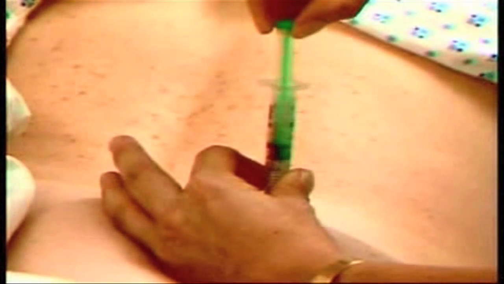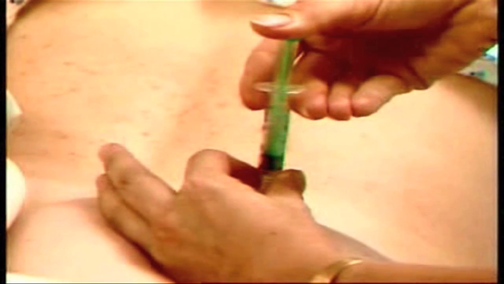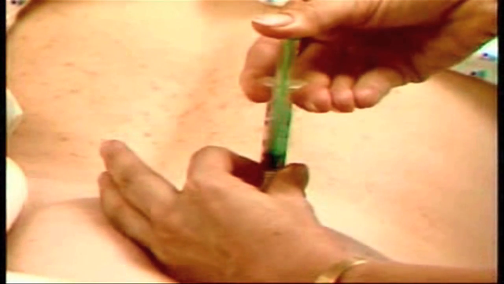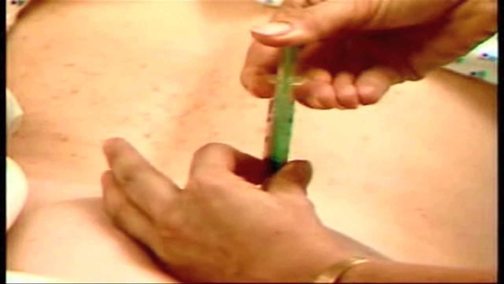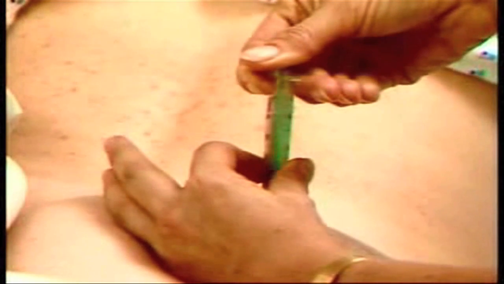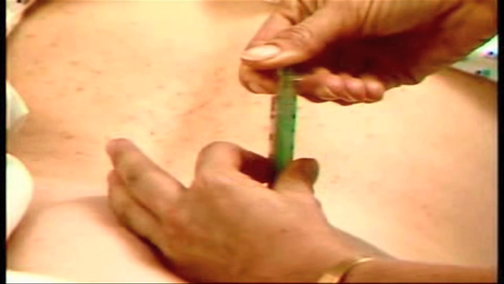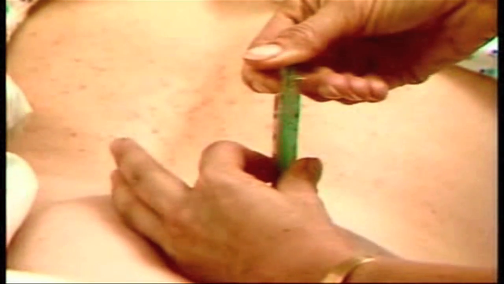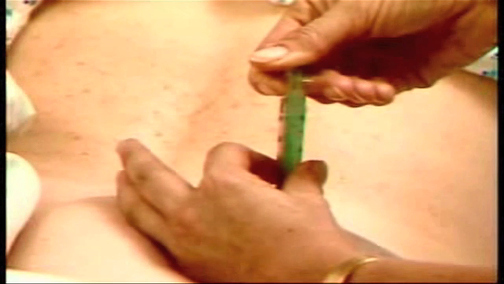Do not release tension on the tissue. Maintain the traction and inject the medication slowly. Wait approximately 10 seconds to allow the medication to disperse, then withdraw the needle and immediately release traction on the tissue. If there is any bleeding from the site, wipe the area with a dry cotton ball or gauze square. Avoid touching the blood. Do not massage the site afterward.